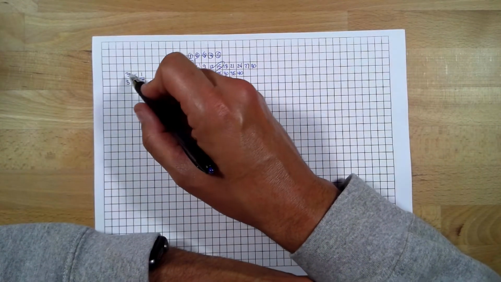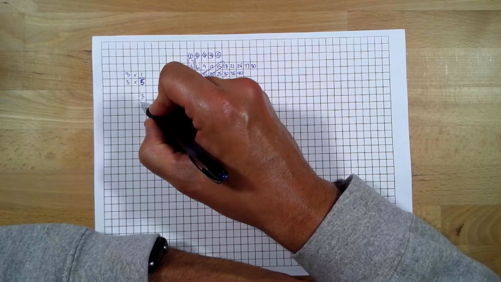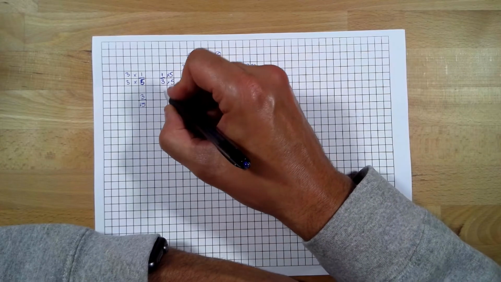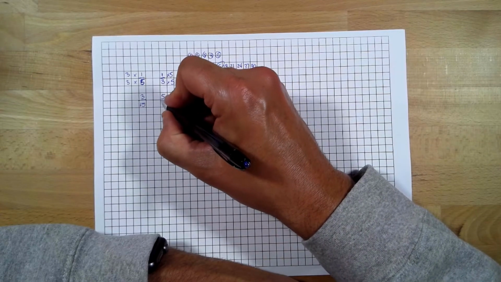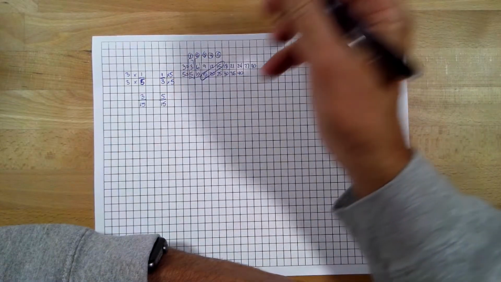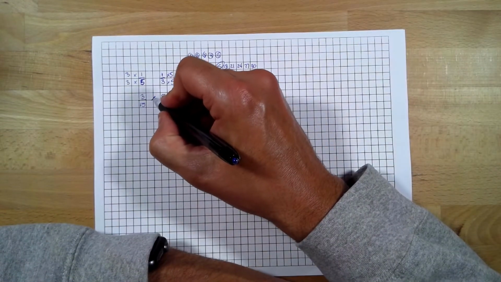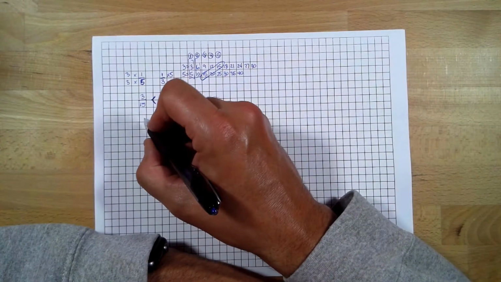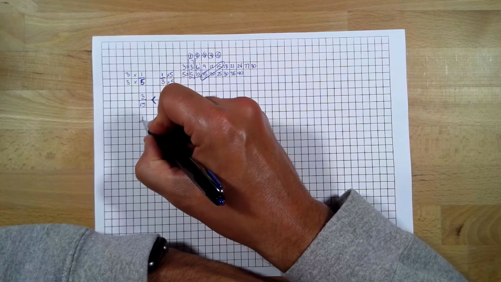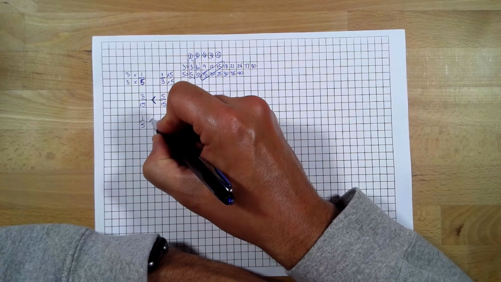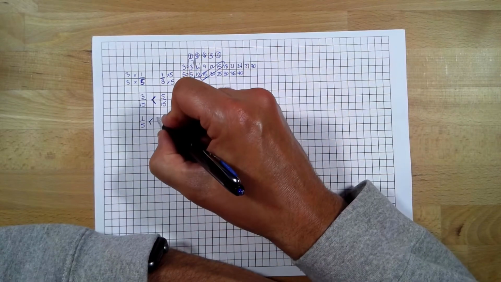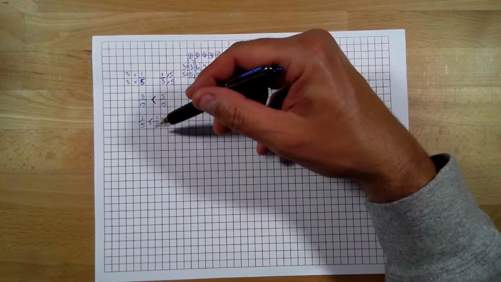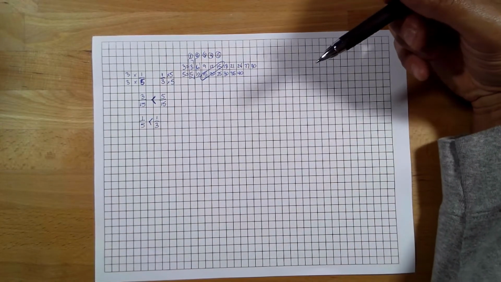So let's do the math here. 3 times 1 would be 3. 3 times 5 would be 15. So this is 3/15. 1 times 5 would be 5, and 3 times 5 would be 15. Okay, now that means that this one is larger. So the final answer would be 1/5 is less than 1/3.